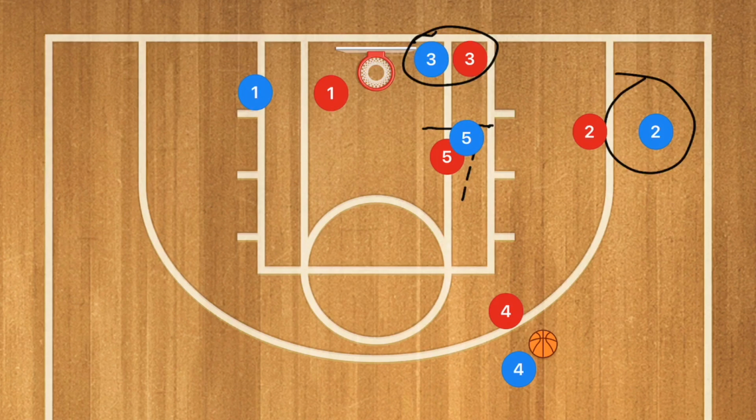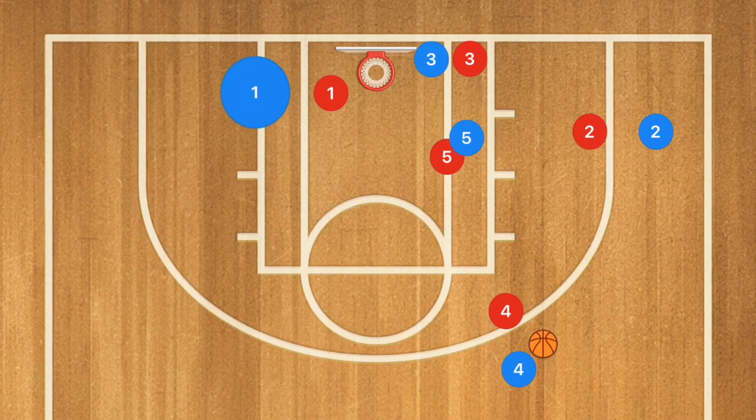Player 4 is going to get that ball, and now, of course, player 2 could have still shot that ball. Player 4 could still shoot this ball. These are all different options that we have. At this time, we're going to have player 1 setting a screen for player 3. Player 3 can use that screen.